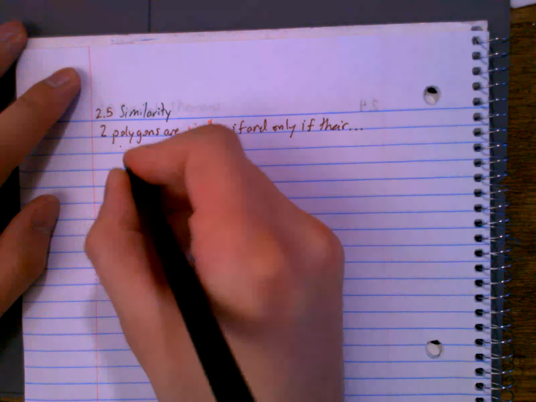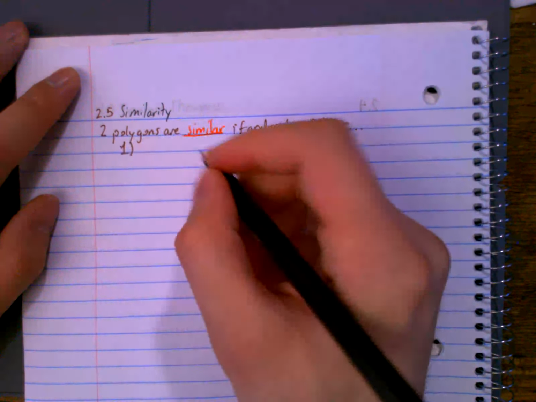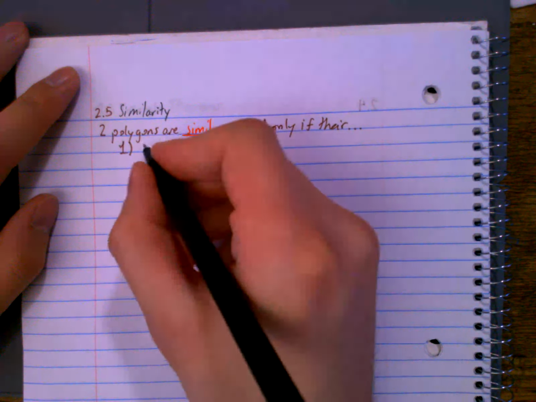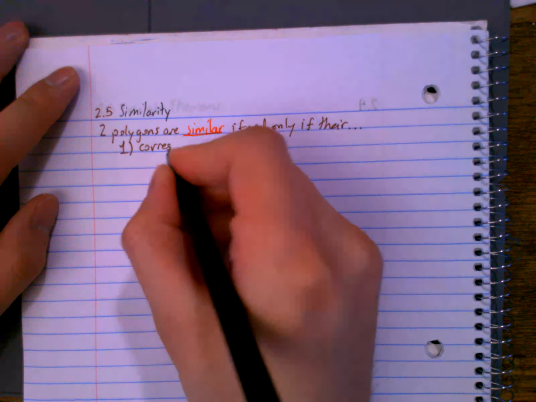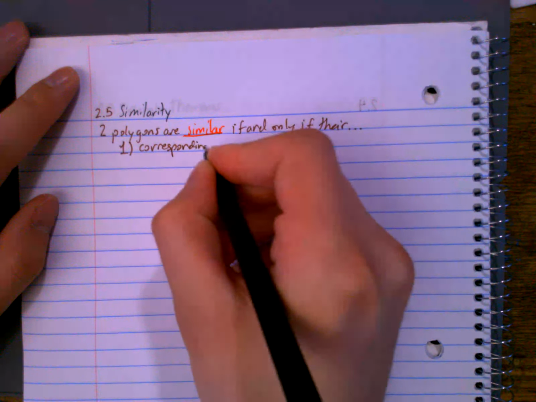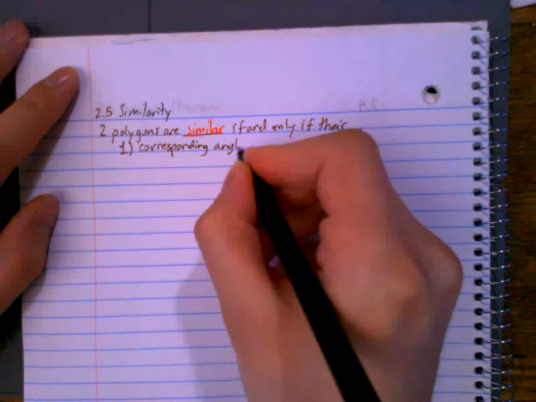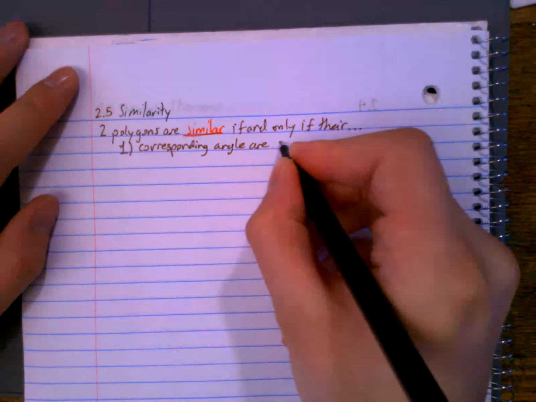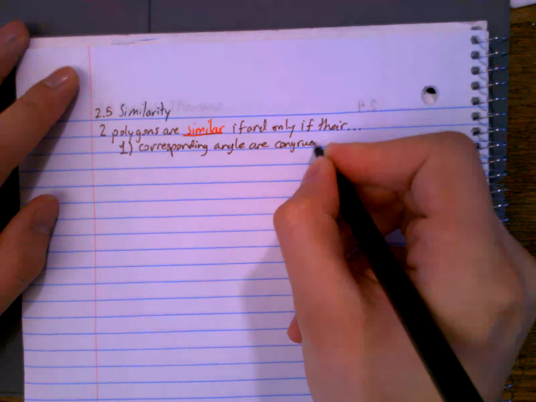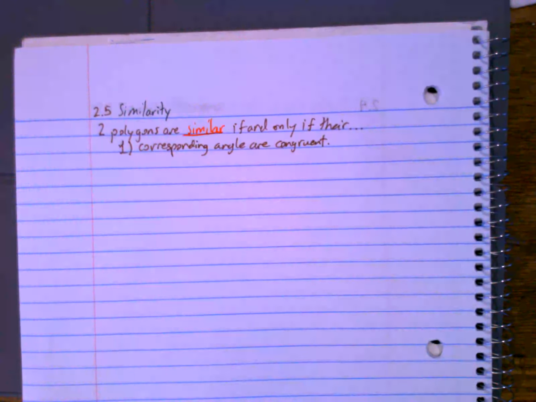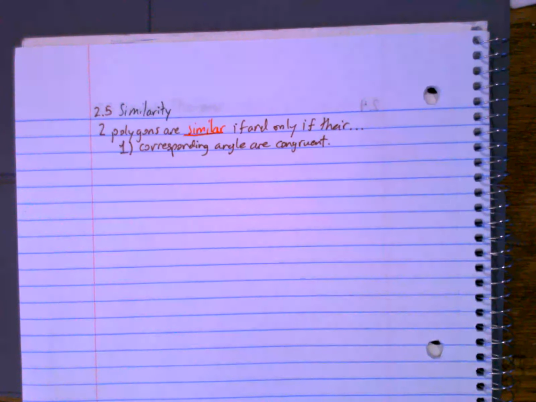And here's our 2 points. Number 1. Corresponding angles are congruent. Okay? And when we hear the word corresponding, right? We think back to our little warm-up up there where we had the 2 triangles, right?